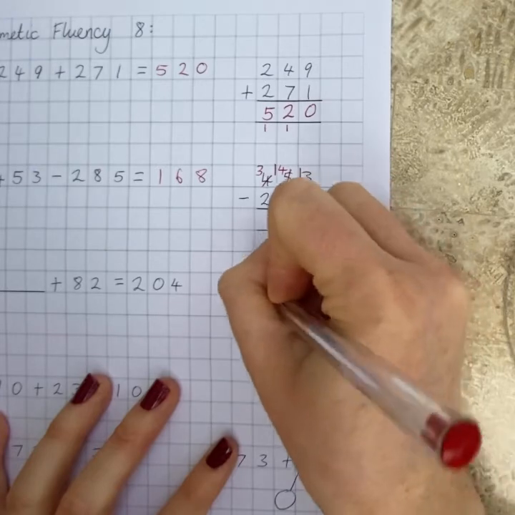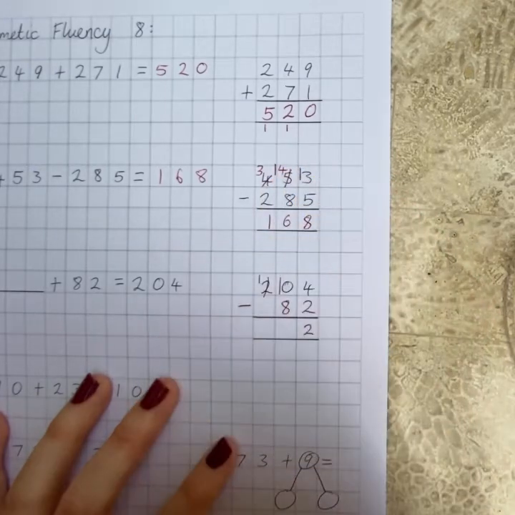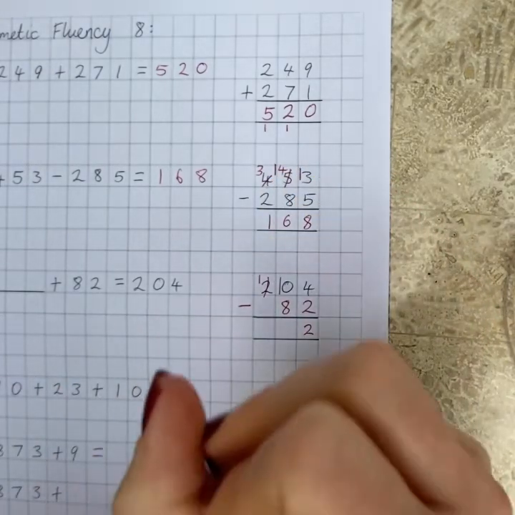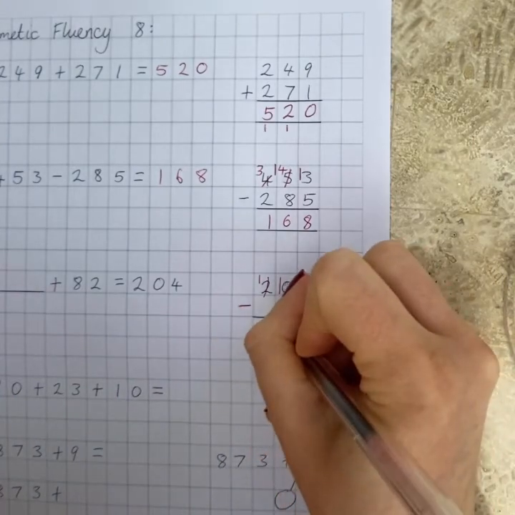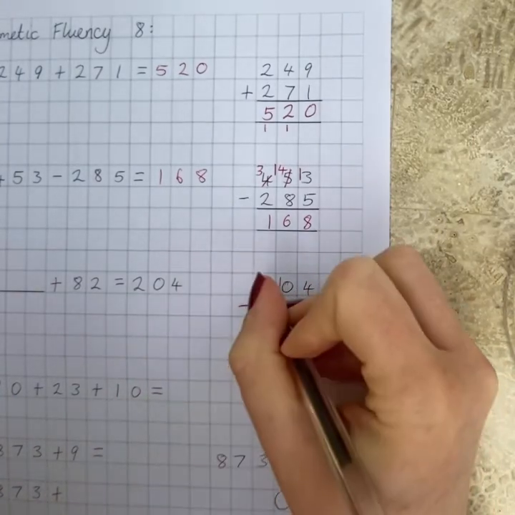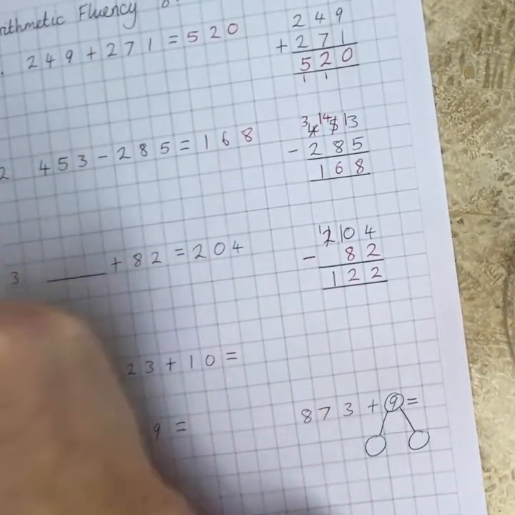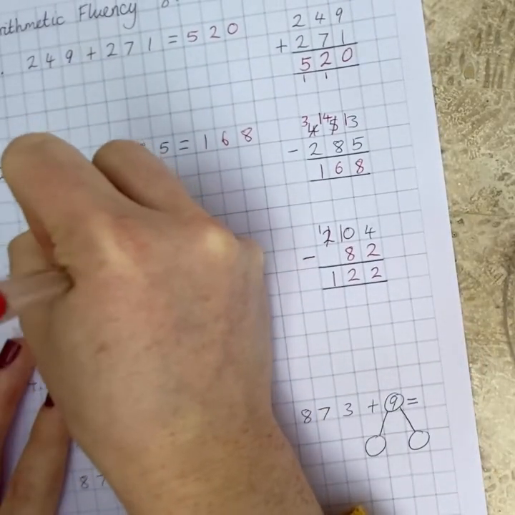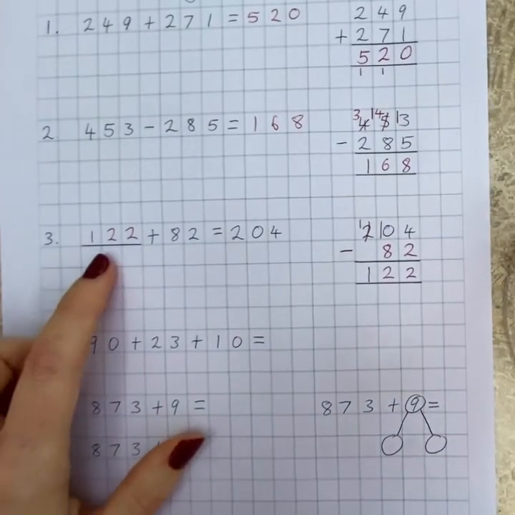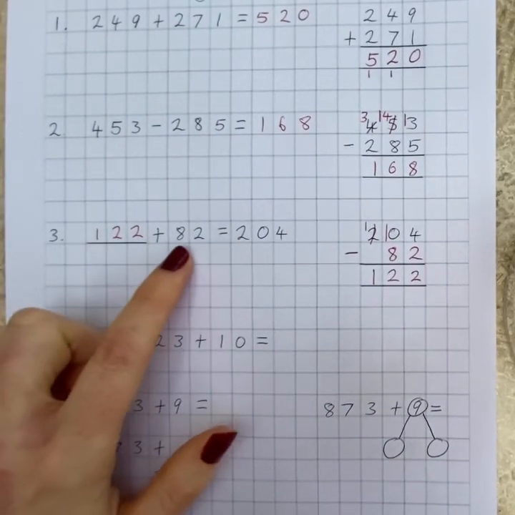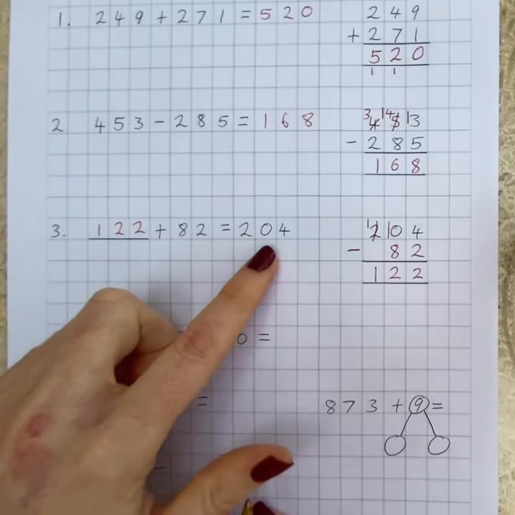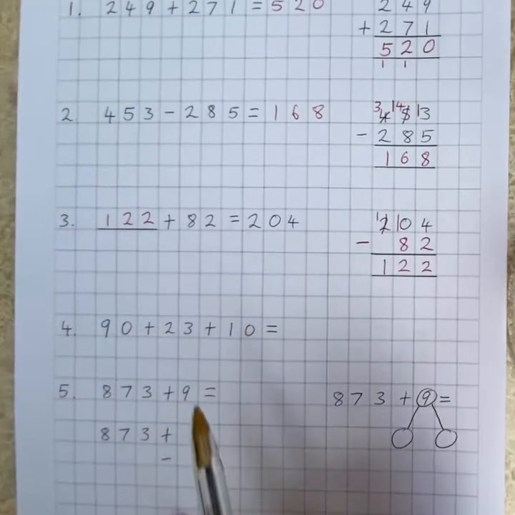These 200s, we'll keep 1 here, put 1 over here. Now we can do 10 take away 8, which is much nicer. 10 take away 8 equals 2. And then 1 take away nothing, we still have 1 in the hundreds. So 122. Then we can check 122 add 82 equals 204. So that shows us that we're correct.